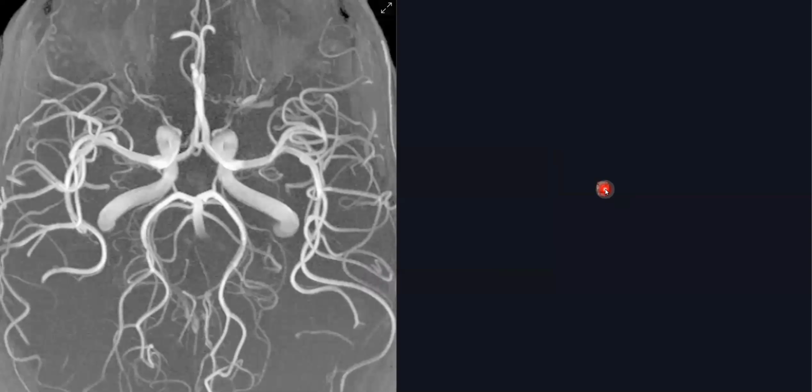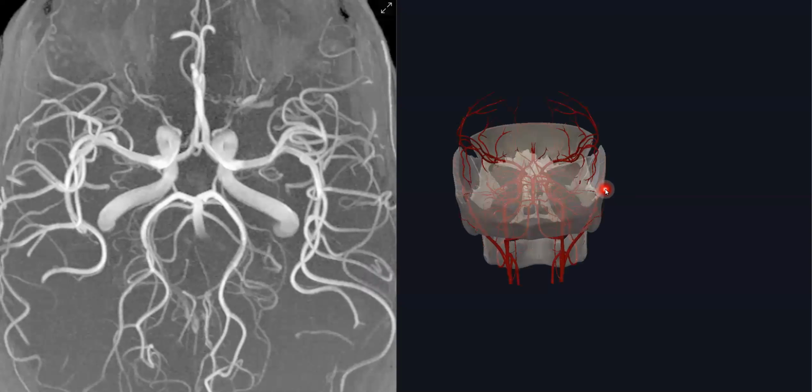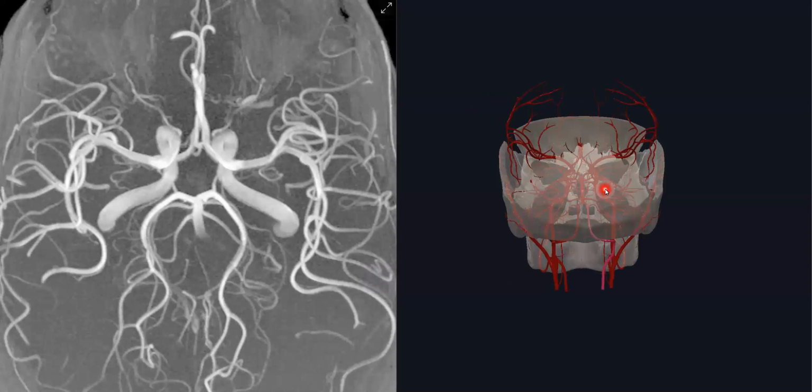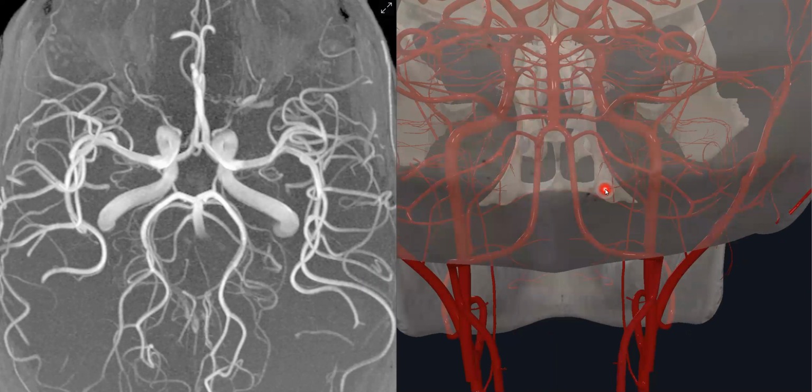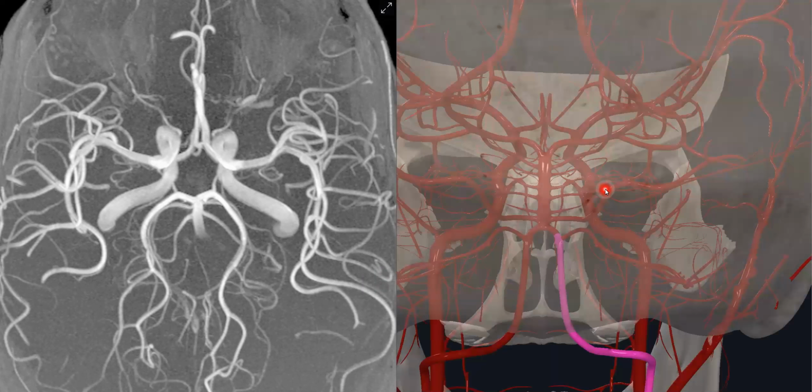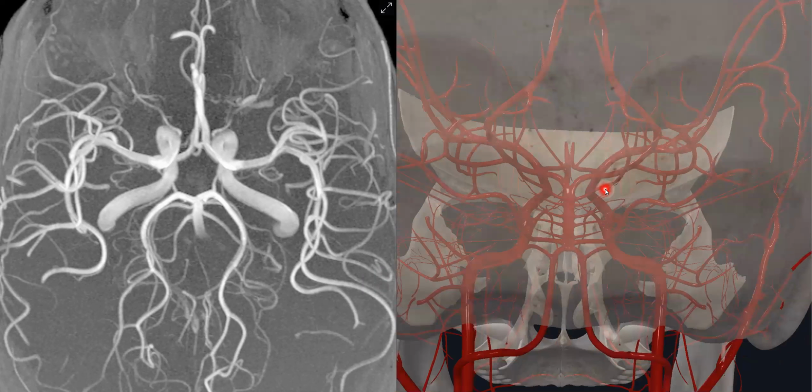Hello, we are going to talk about MRA, brain axial section, or magnetic resonance angiography. This is called MRA axial section. So if we start from this, this is the skull, enclosing the arteries of the brain. When you start mentioning the arteries of the brain, try to remember always the right and left vertebral arteries.